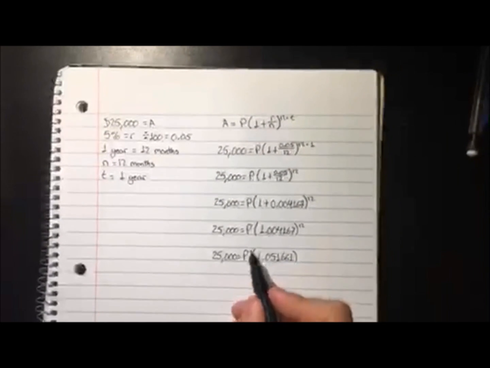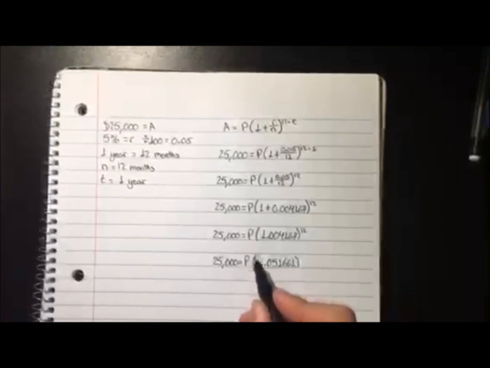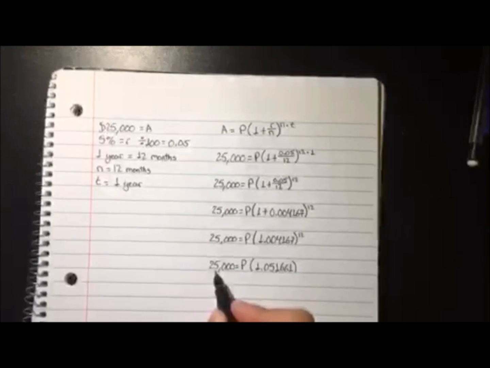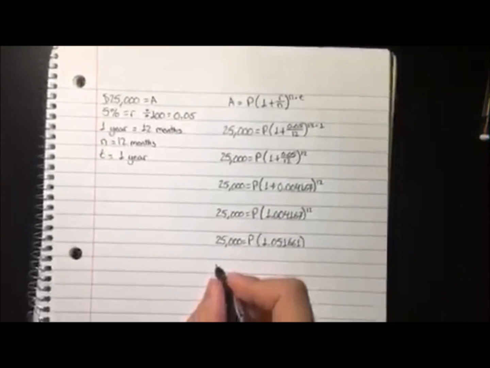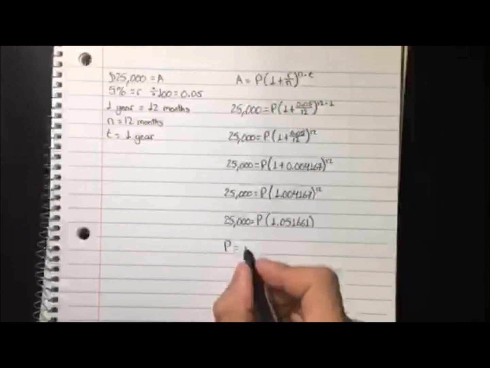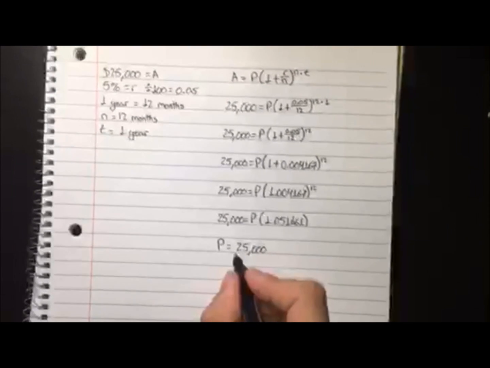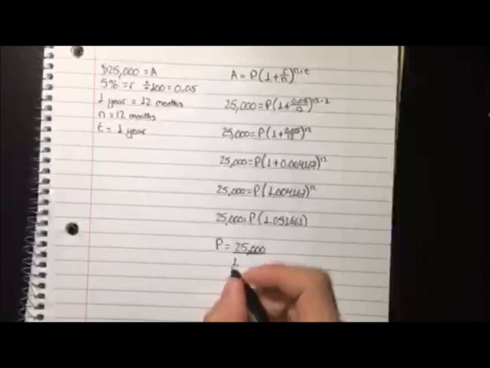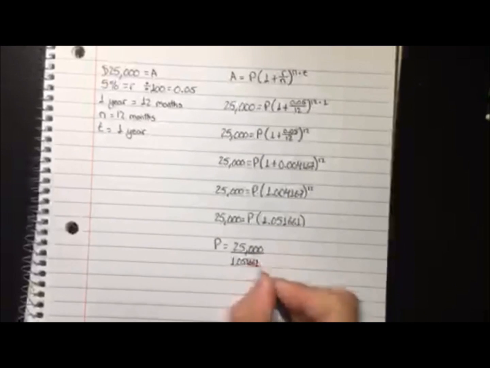After that, since we're looking for P, we're going to pass this term that is multiplying, dividing it to this side. So our final equation is going to be P equals 25,000 divided by 1.051661.